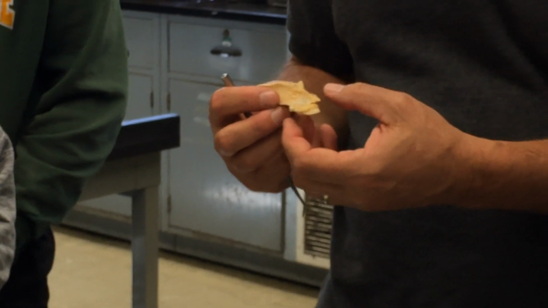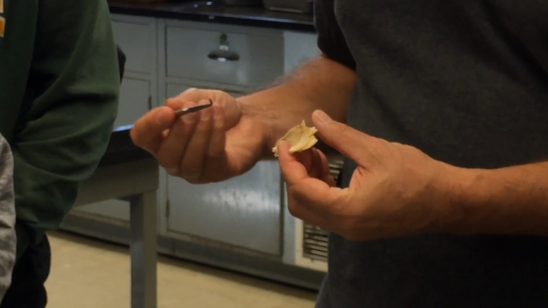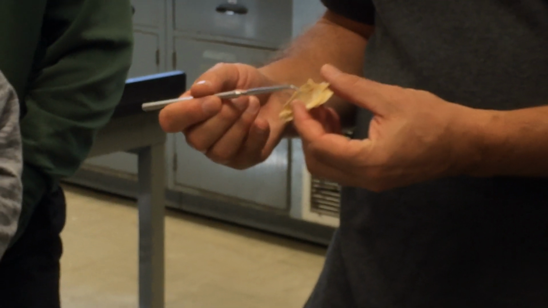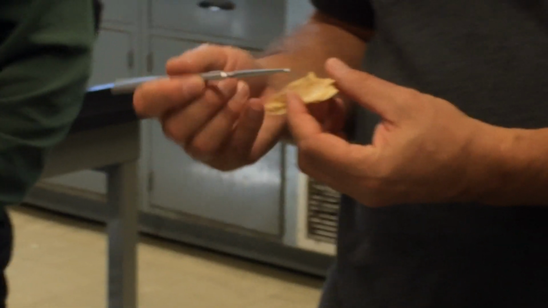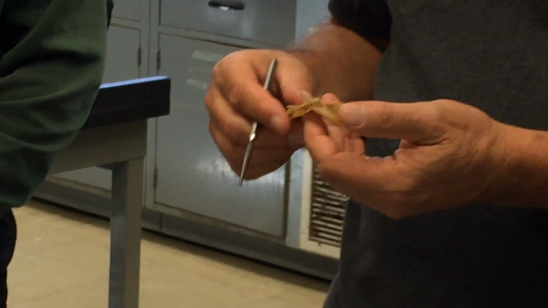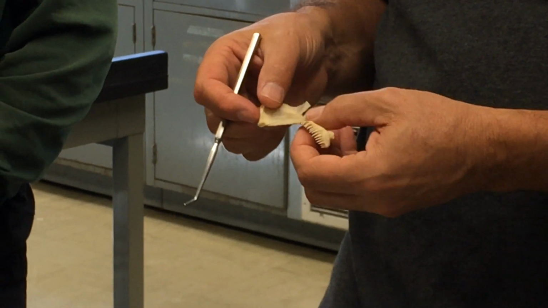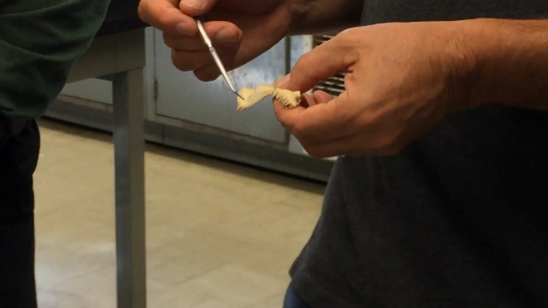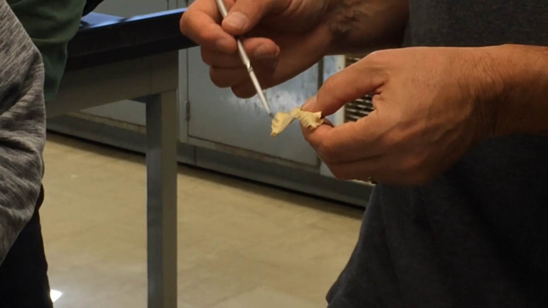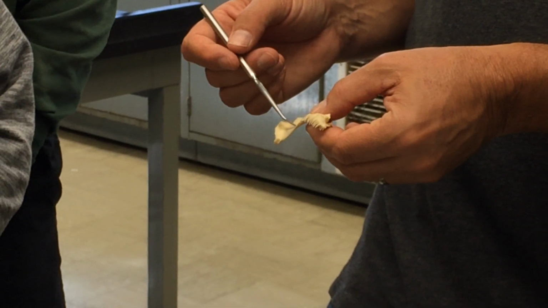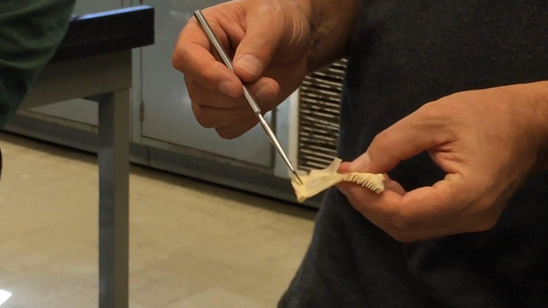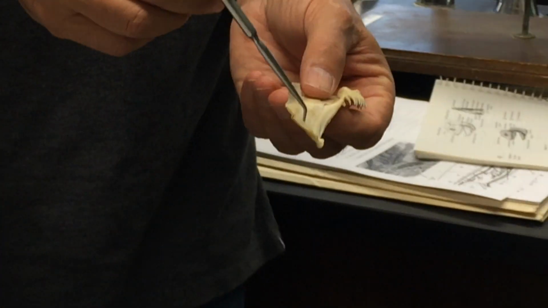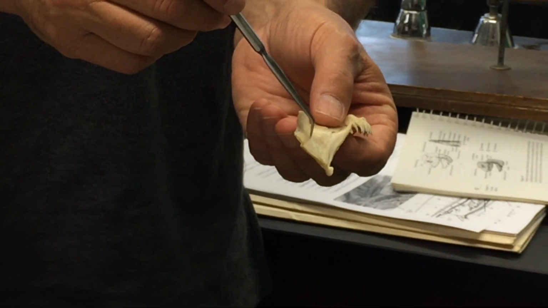Jaw here, okay? And so you can see there's the quadrate, and let's do it from this side. There's the quadrate, this is the view we have normally, and there's the metapterygoid. So those are those two bones that ossify in the palatal-quadrate cartilage, quadrate and metapterygoid.